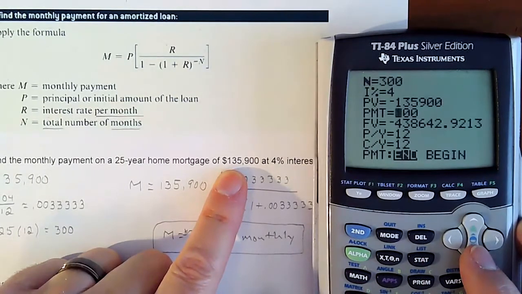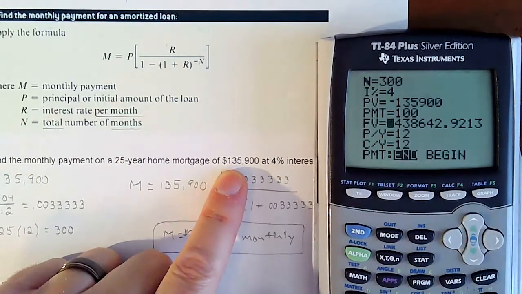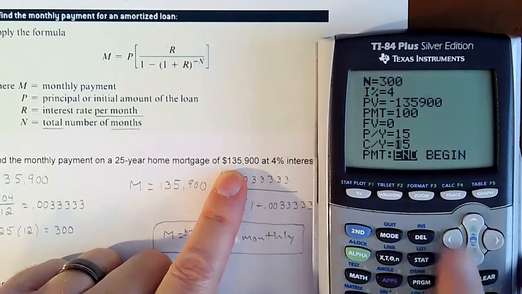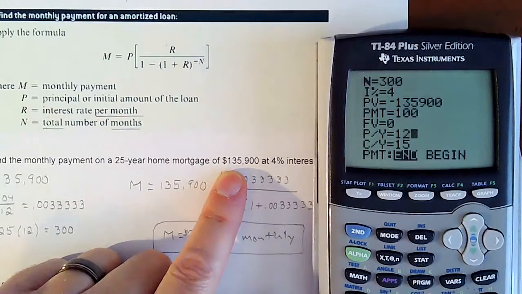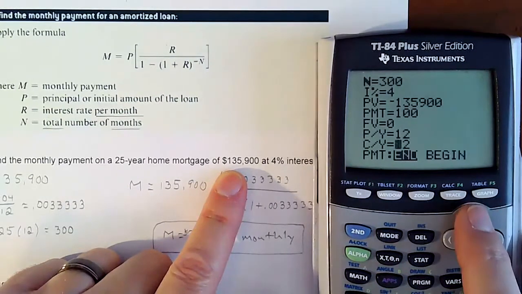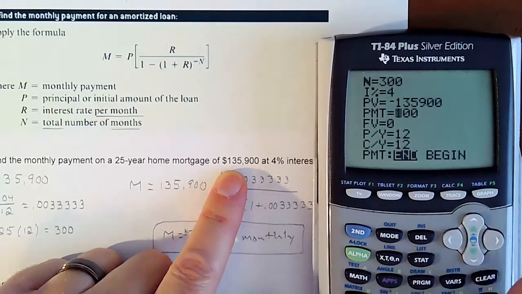Our payment, we don't know. Our future value is going to be 0. So we'll press 0, enter. And if there's any other number in here, type it in and see how if you type in one, it adjusts the other one. So we're going to make monthly payments, so it's automatically going to make that 12. All right. So this is the one we're focusing on.